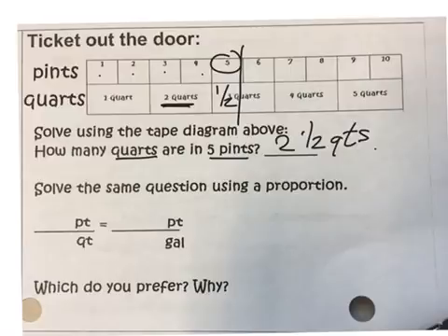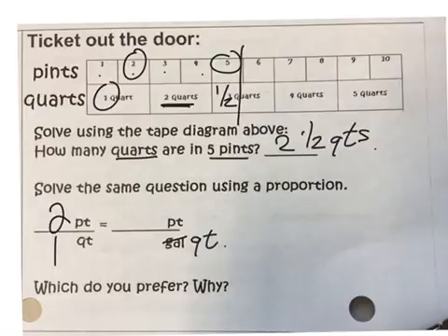You're going to set up your unit rate. There are 2 pints in 1 quart. There's a typo here. This should be quarts, not gallons. So now I want to know how many quarts are in 5 pints. I don't know the quarts, so that's going to be my X, and I have 5 pints.